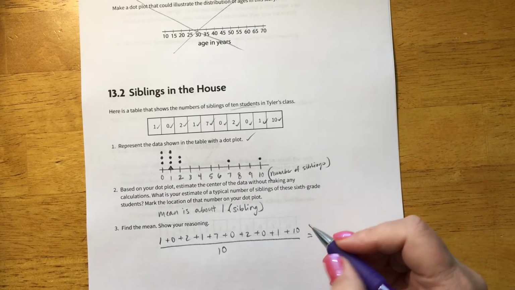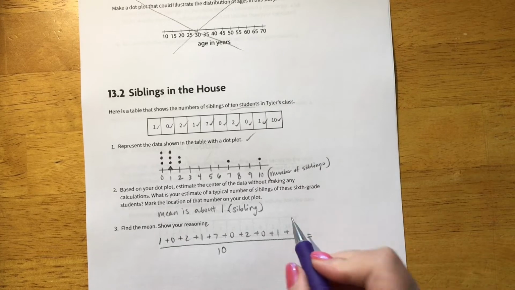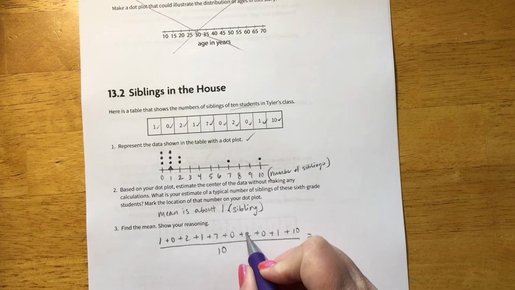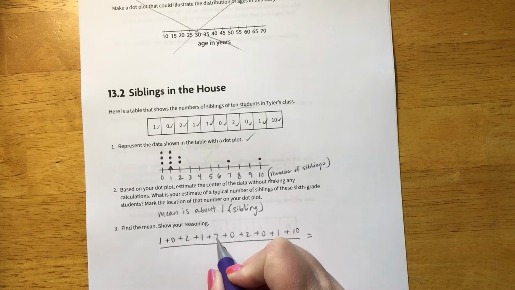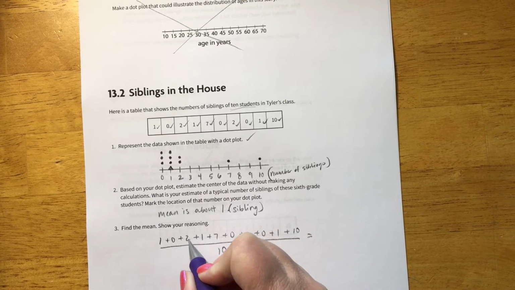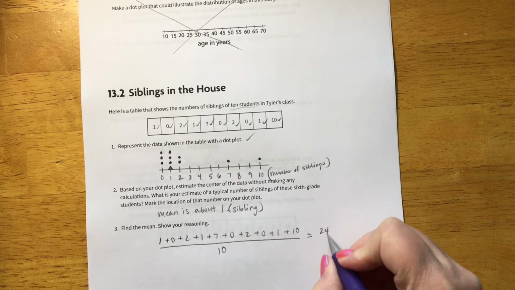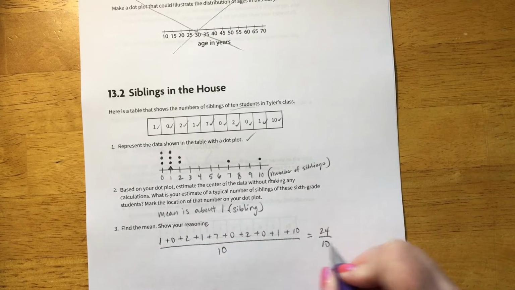Okay? Now, let's add these up. I think I can do these in my head. 10, 11, still 11. 12, 13, still 13. Plus 7 is 20. 21, 22, 23, still 23, 24. So 24 on top divided by 10.